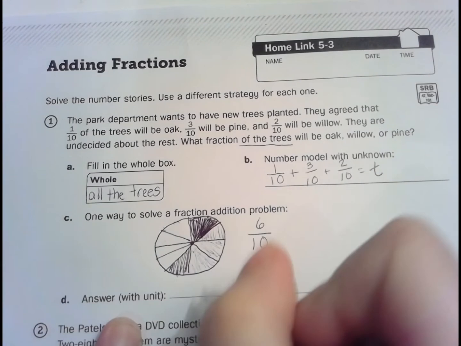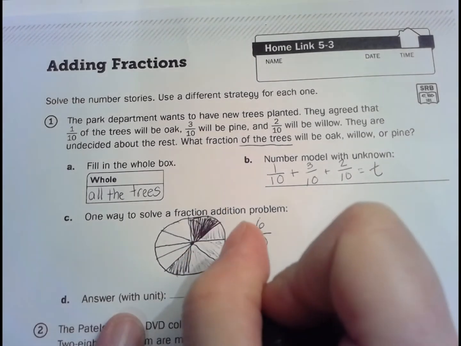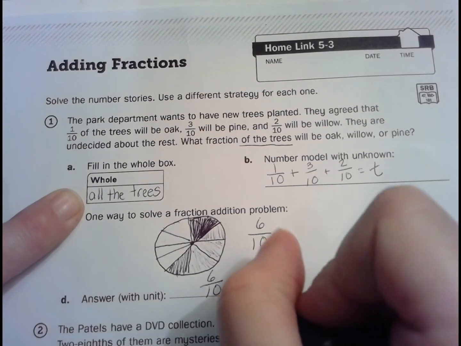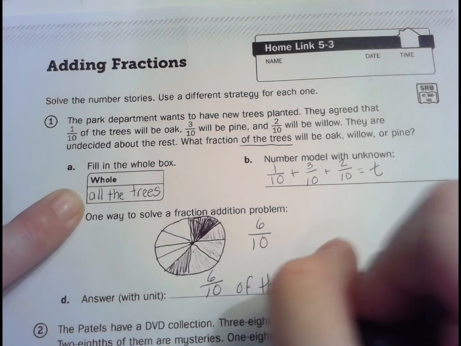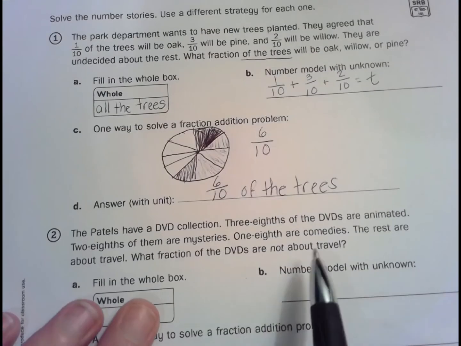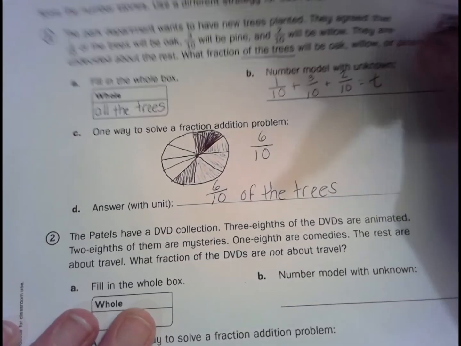So the answer with the unit is going to be 6/10, and don't forget the unit's really important, okay? 6/10 of the trees. Because remember, your answer's not complete unless you have your unit. Okay.